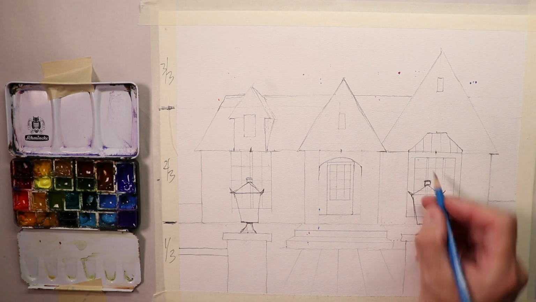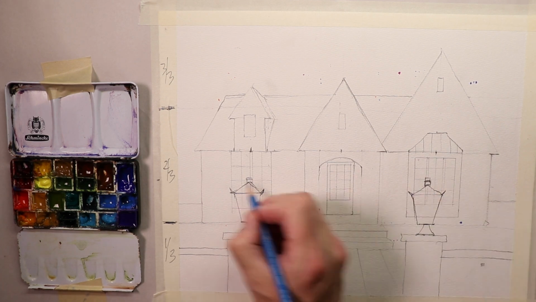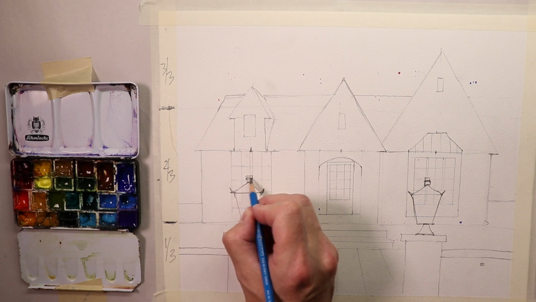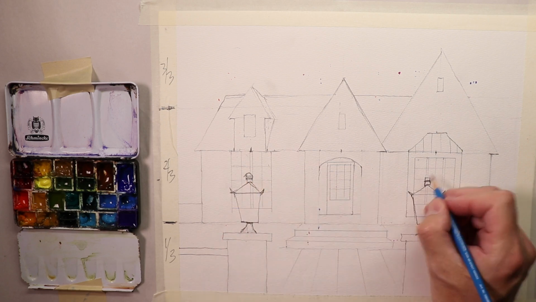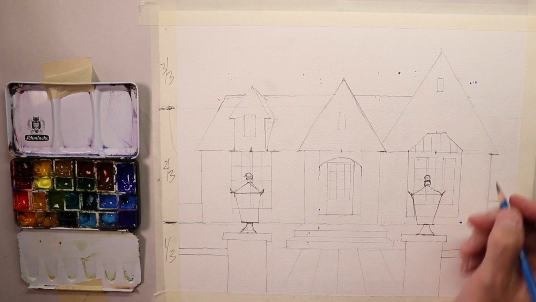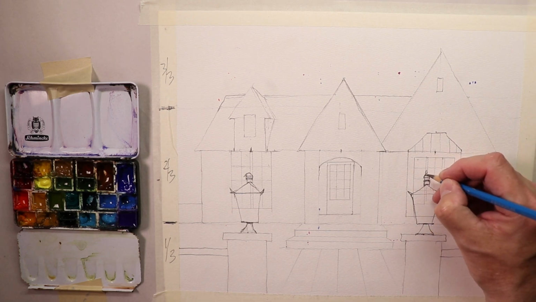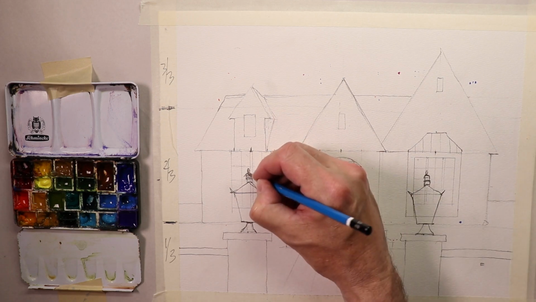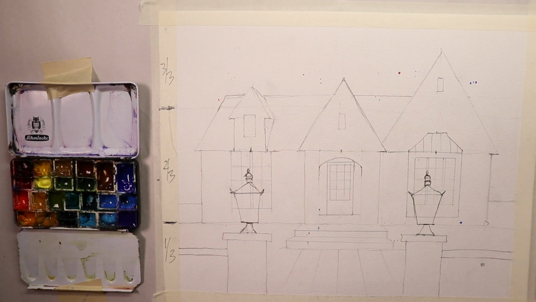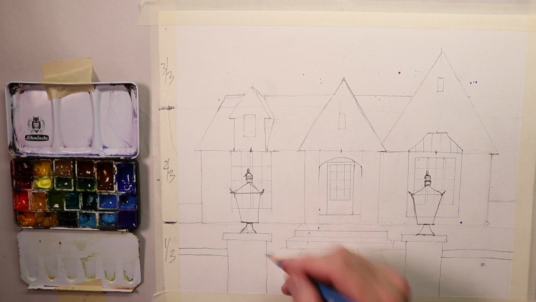One rectangle, another rectangle, two rectangles on top of one another, and then a round type shape, like a half moon or an arch type shape. And then another top to that, like that.